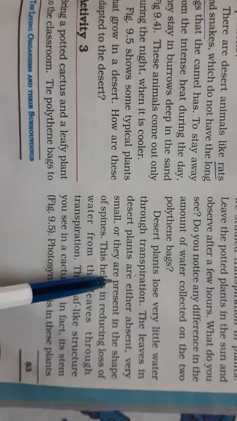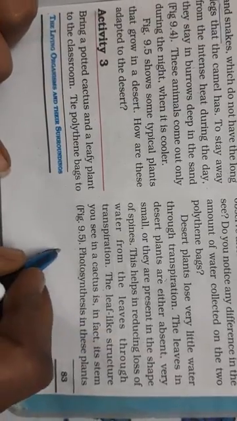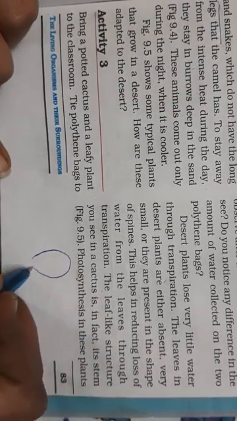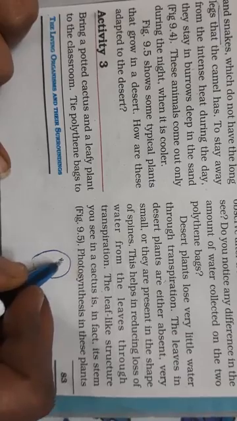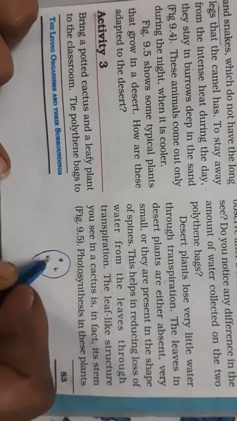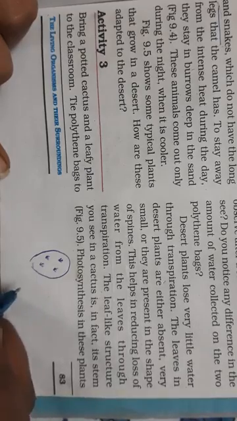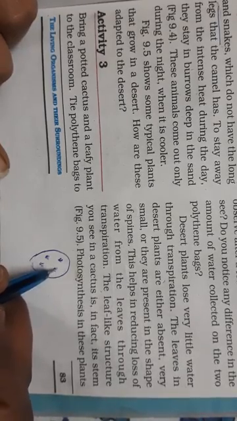Then the leaves of the desert plants are either absent, or they are very small, or they are in the shape of spines. You all must have seen a cactus, children, isn't it? It is like this cactus. And cactus has got very small spines on the green part. This is the green part of the cactus, and these are the spines.